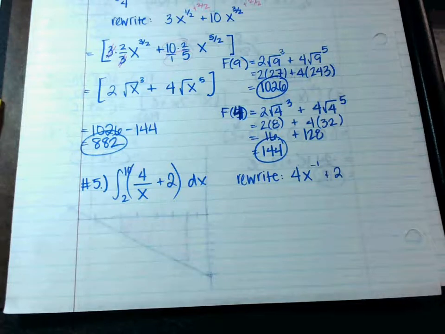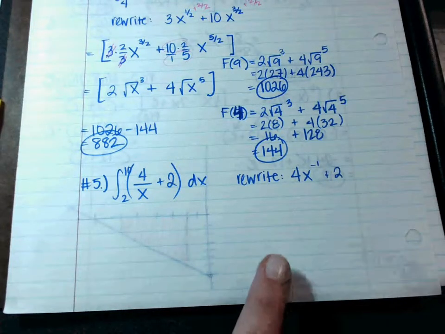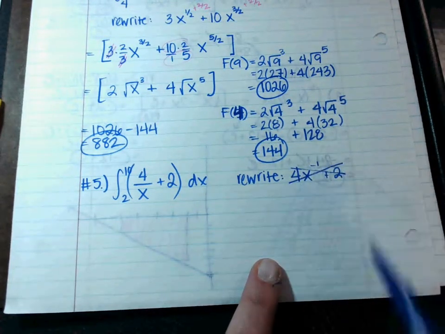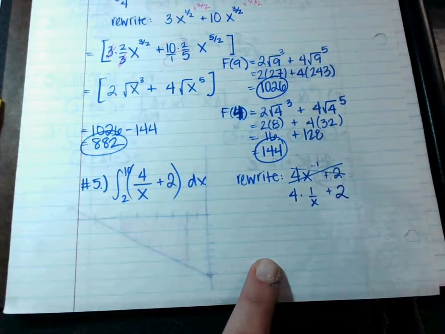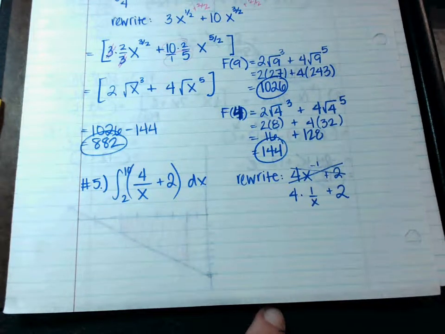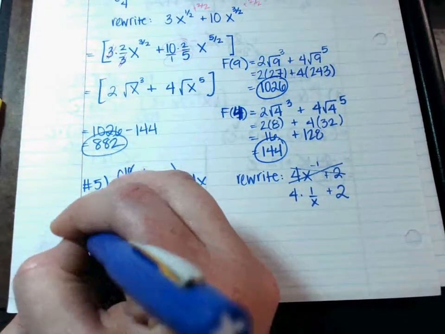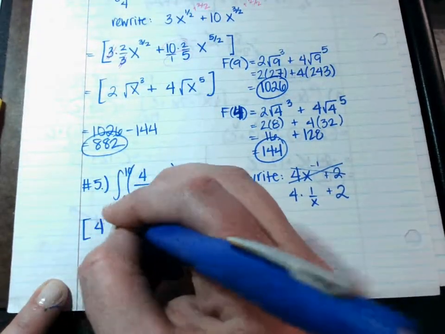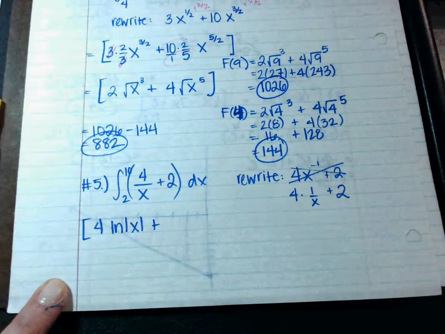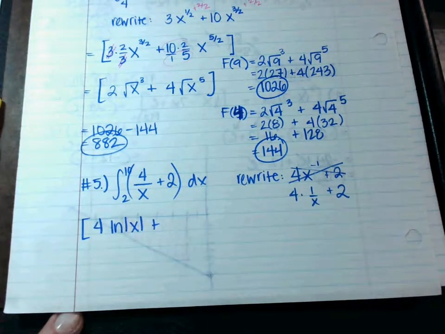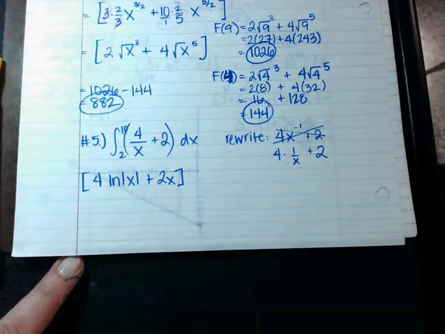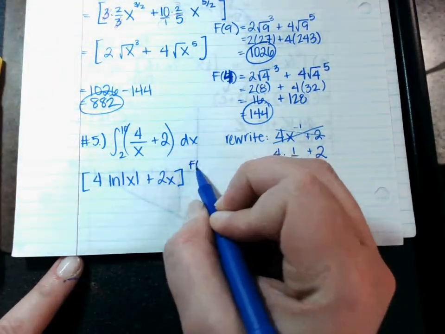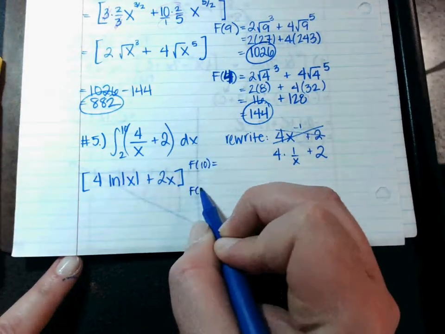That's where you should remember this is a natural log. So you're not going to rewrite it like that. You're going to rewrite it like this. 4 times 1 over x plus 2. And the reason why is because what's the integral of 1 over x, we said? ln x. Very good. So it'd be 4 ln absolute value x plus, and then what's the integral of just the 2? 2x. Very good.